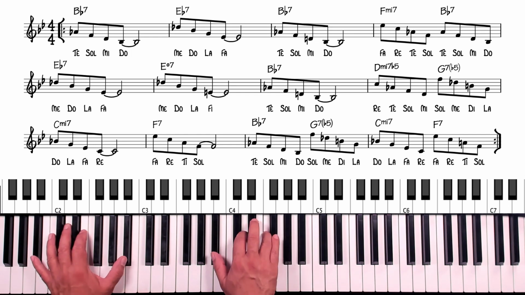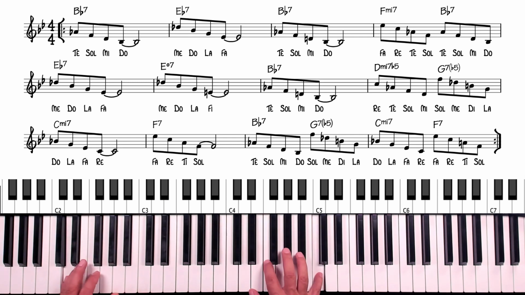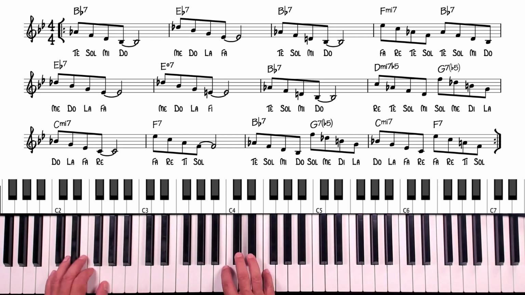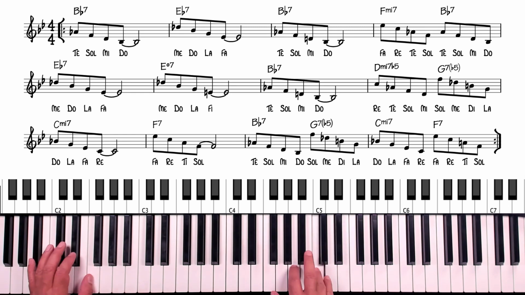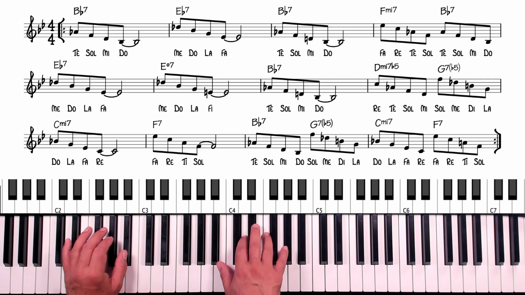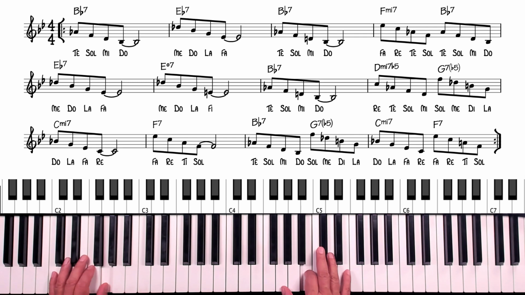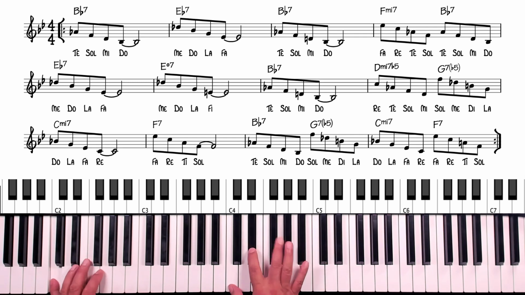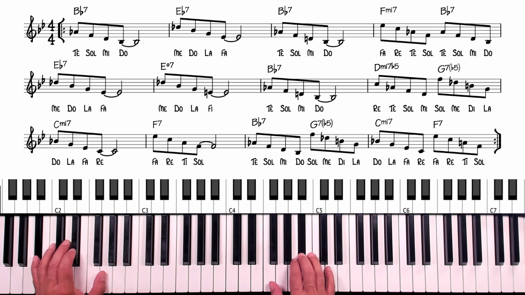Te, sol, mi, re, te, sol, mi, di, la, do, la, fa. Okay, turn around. Ti, sol, mi, do, sol, mi, di, la, do, la, fa, re, ti, sol, do.